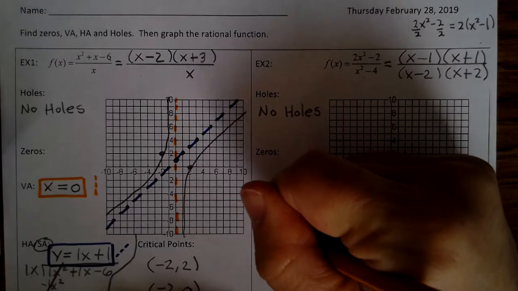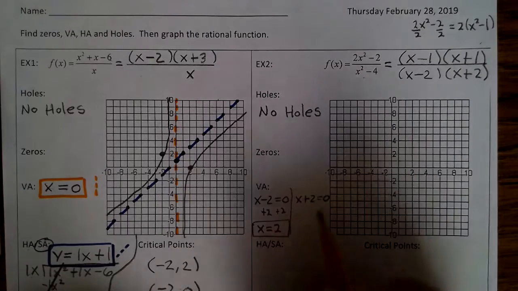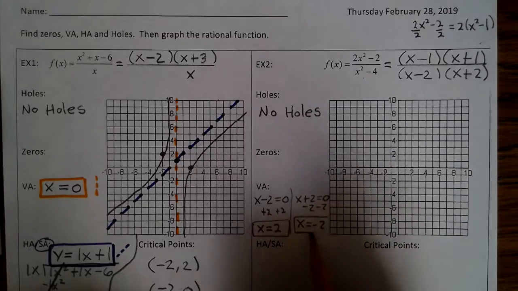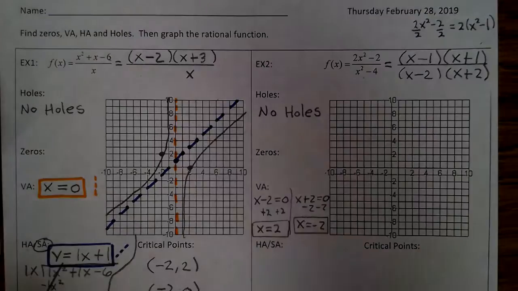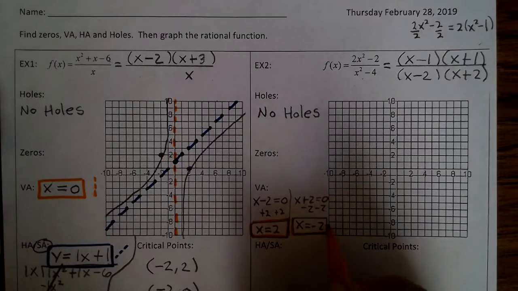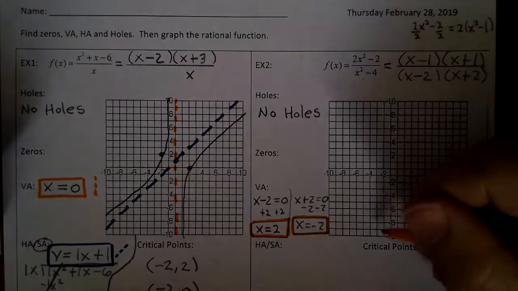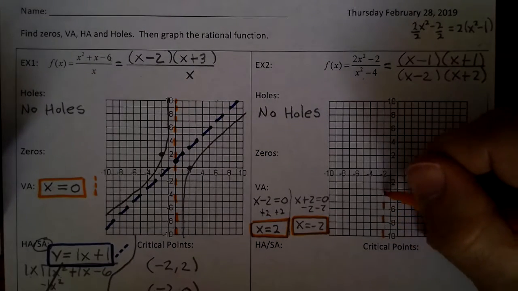And here we subtract 2 from both sides, so x equals negative 2. I put it in pencil, but we're going to do the vertical asymptotes in yellow. So we have a vertical asymptote at x equals negative 2 and x equals 2.